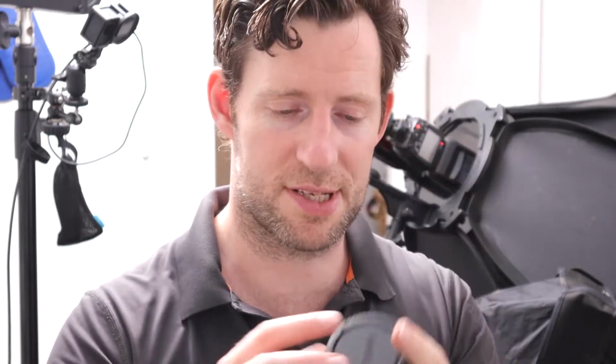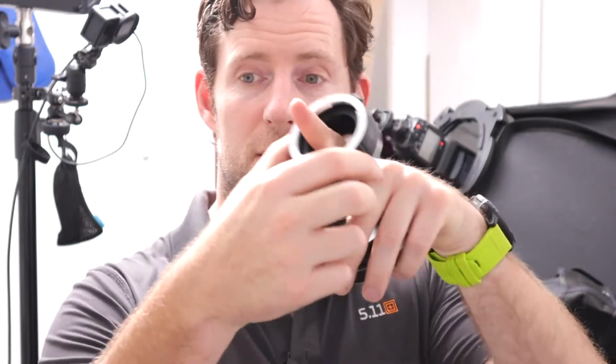So I'll show you what these can do. An extension tube basically doesn't have any optics in it. See this? It's just a metal tube that moves the lens away from the sensor or film plane and therefore allows you to focus closer. If you can focus closer, you can get a bit more magnification. So I'll demonstrate this in a little bit.